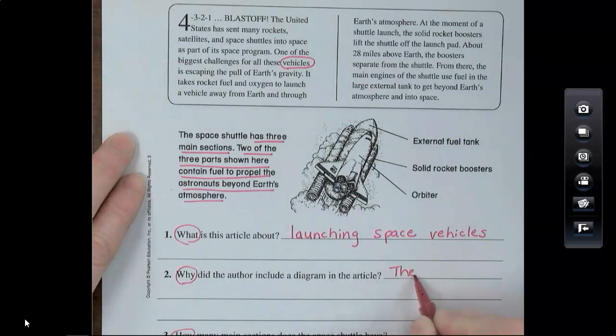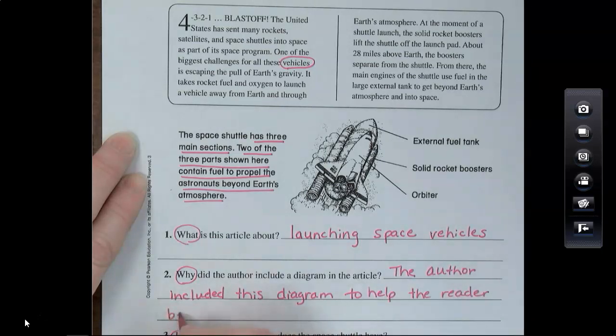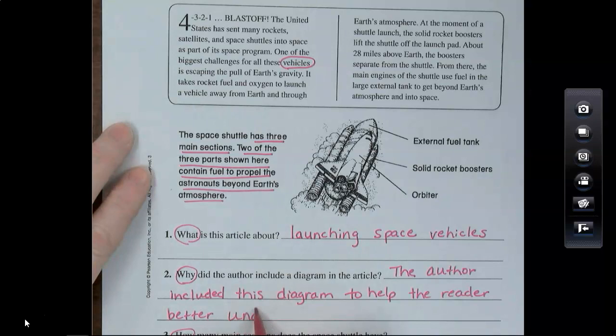So the author included this diagram to help the reader better understand how the space shuttle works. Better understand just the space shuttle, I guess.